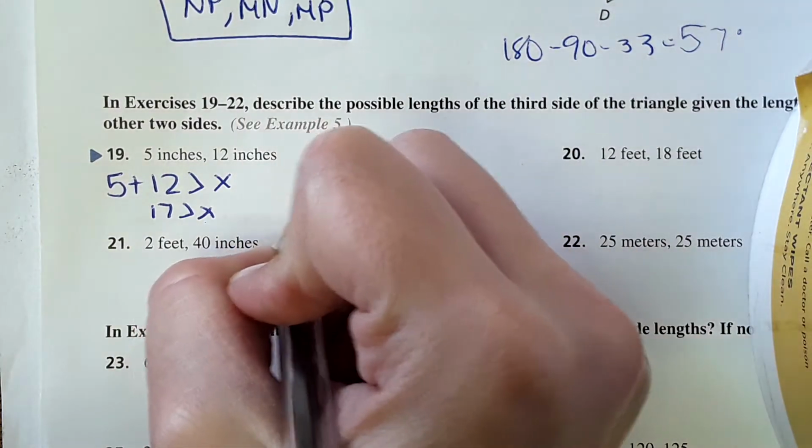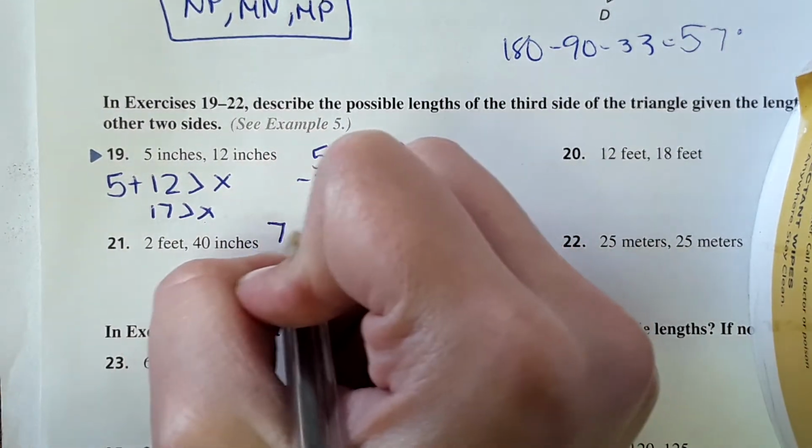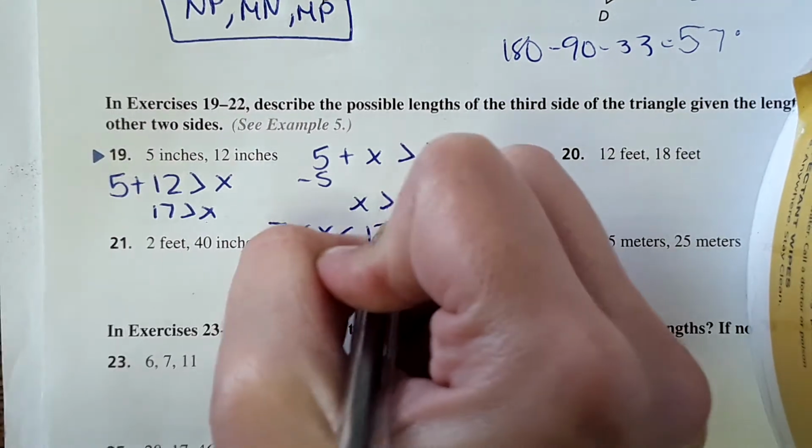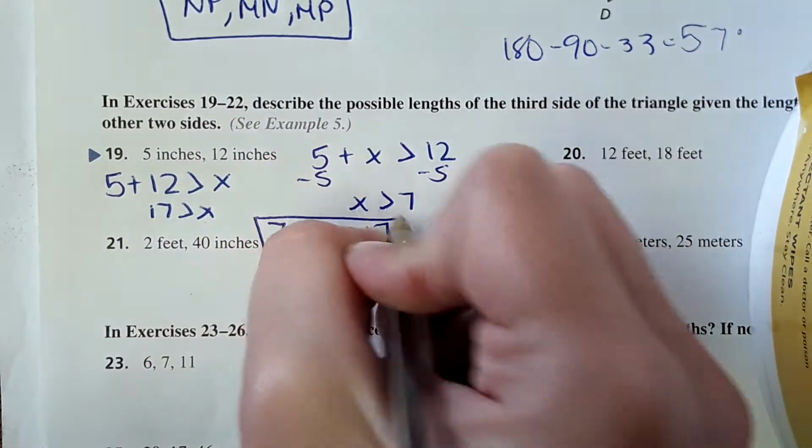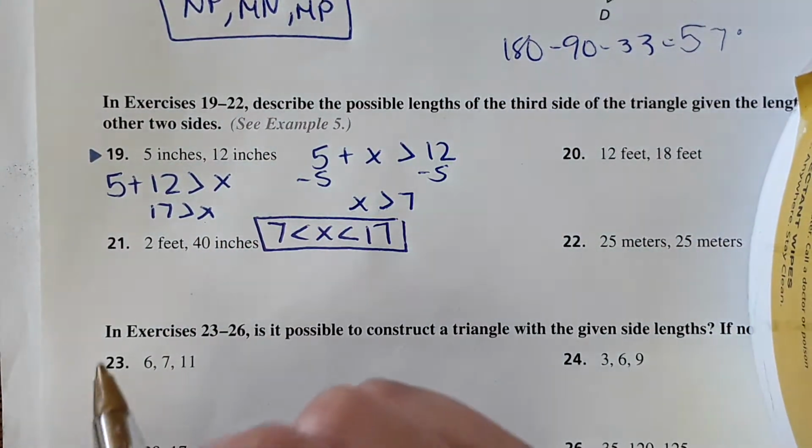And the way we would write this is you put the lower number here and then the higher number here. And this is how you would write it. So x has to be greater than 7 and less than 17.